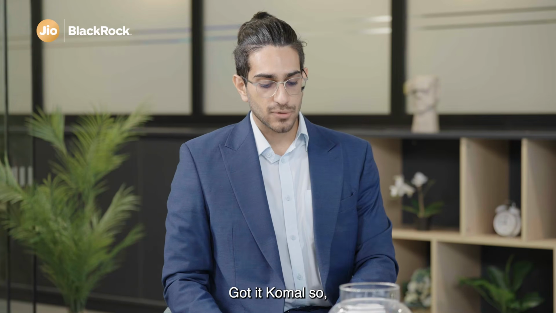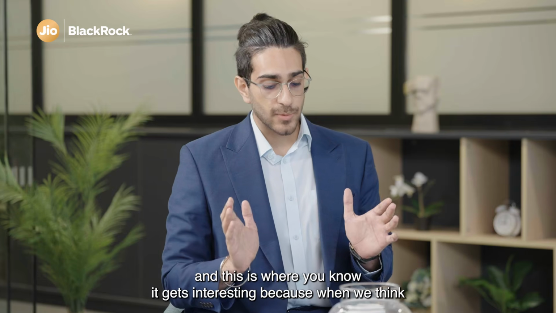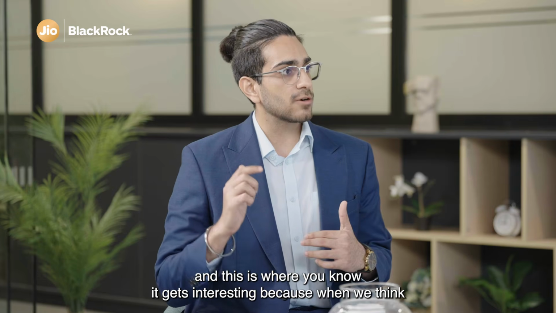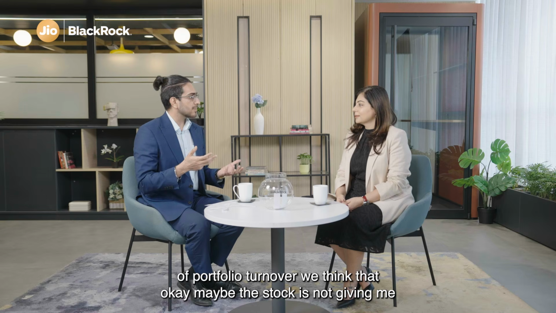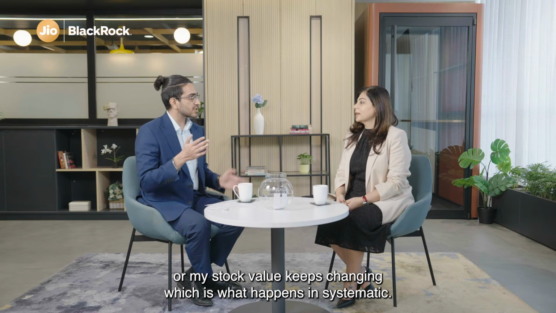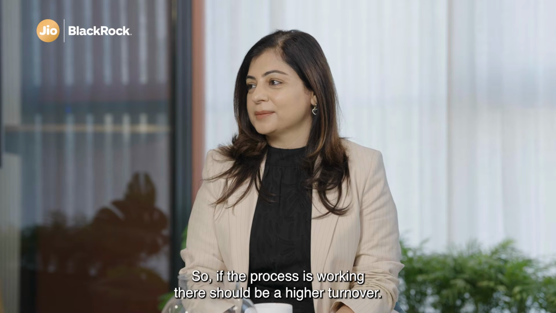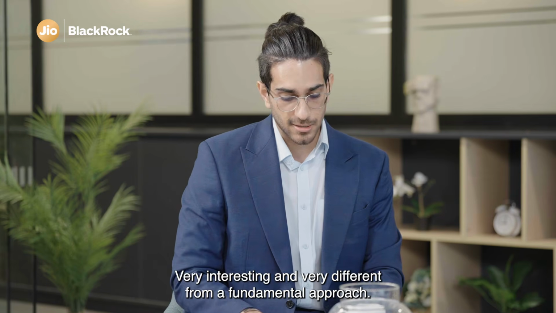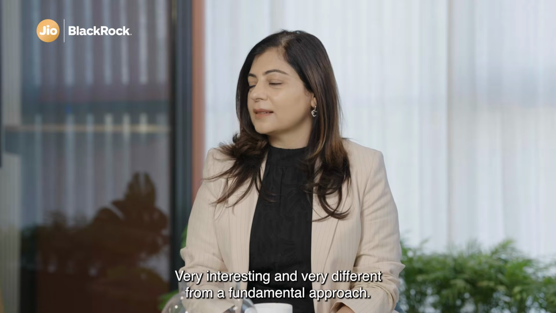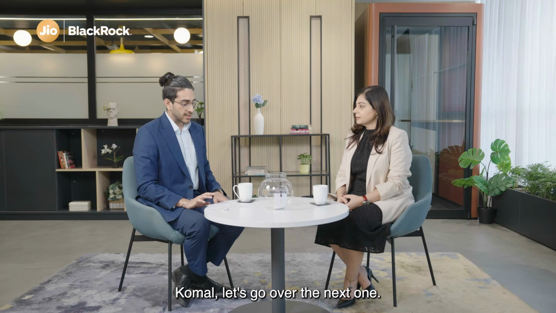Got it, Komal. And this is where it gets interesting, because when we think of portfolio turnover, we think maybe the stock is not giving me returns, or my stock view keeps changing, which is what happens in systematic. So if the process is working, there should be a higher turnover. Very interesting, and very different from a fundamental approach. Exactly. Komal, let's go over the next one.